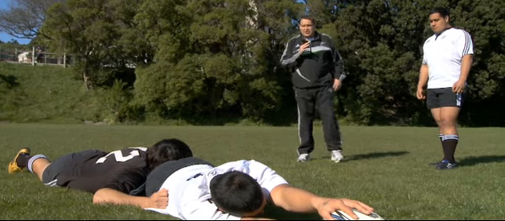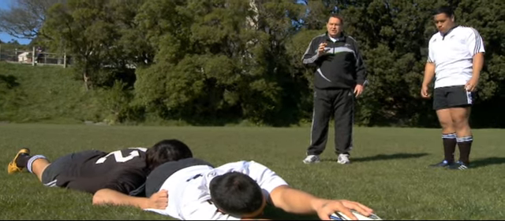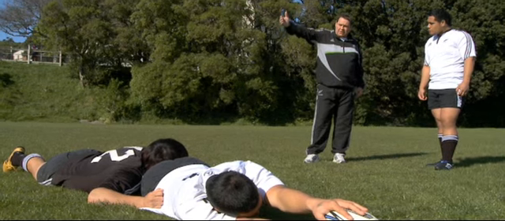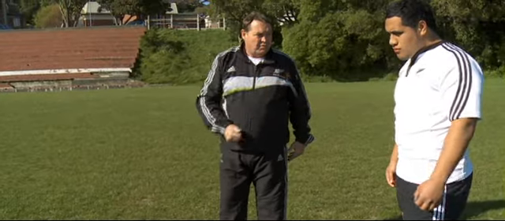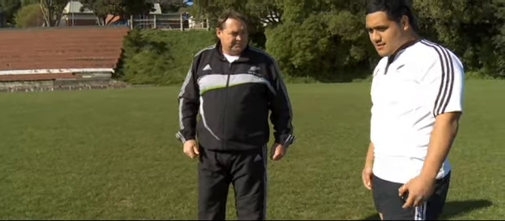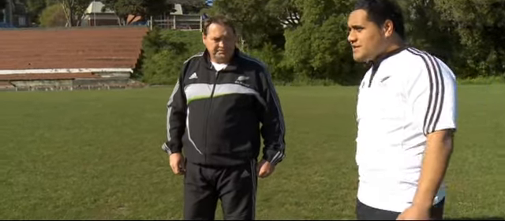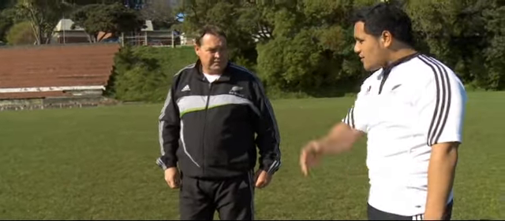So the first thing he needs to be doing is asking himself some questions. What have I got time and space to do? And in this case, we've got a defender well away from the ball. What have you got time and space to do? Got time and space to get the pass away or take the ball and run.